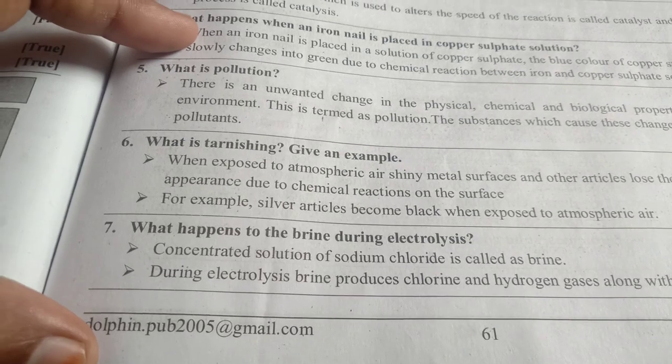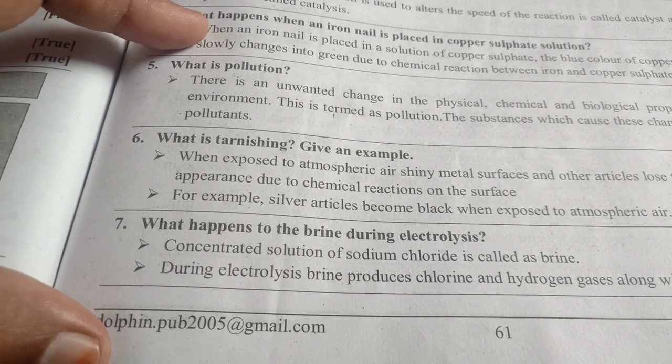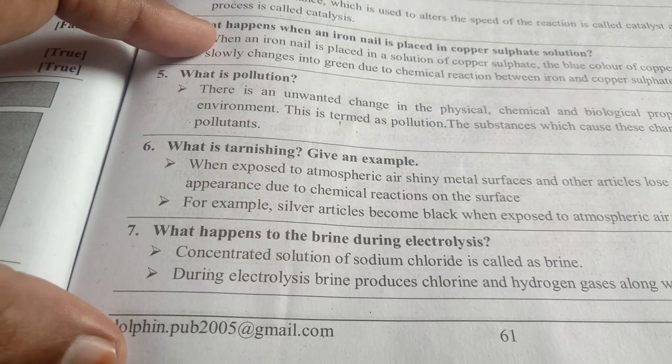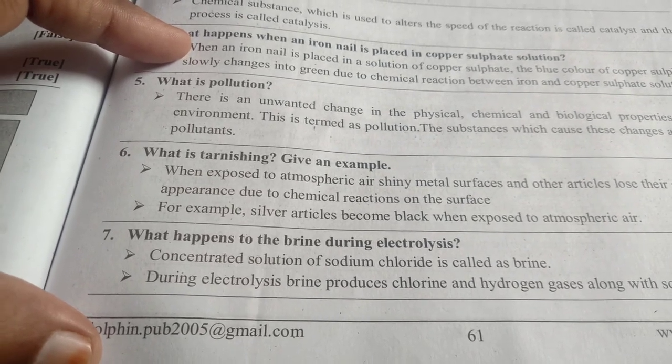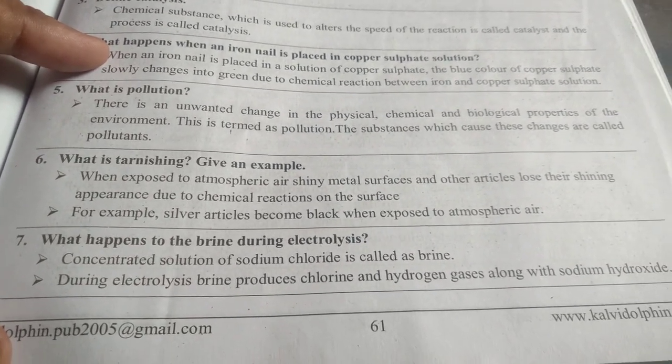So what happens to brine during electrolysis? A concentrated solution of sodium chloride is called brine. During electrolysis, brine produces chlorine and hydrogen gas along with sodium hydroxide.